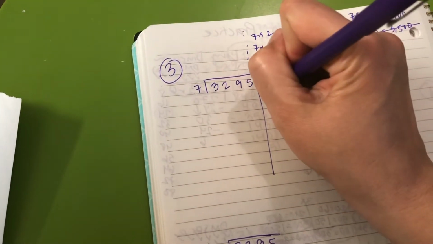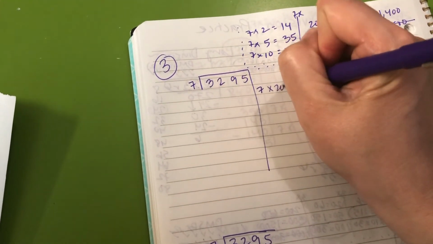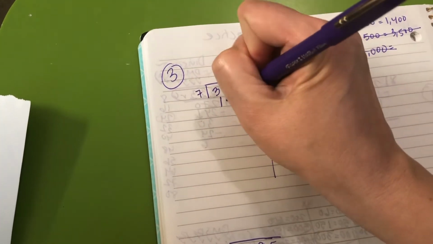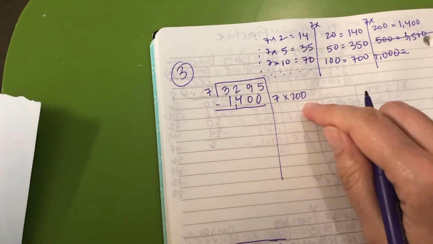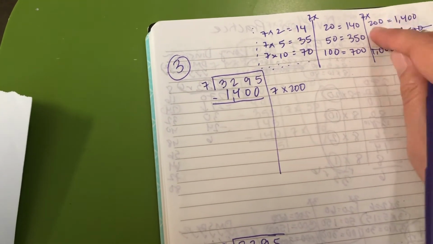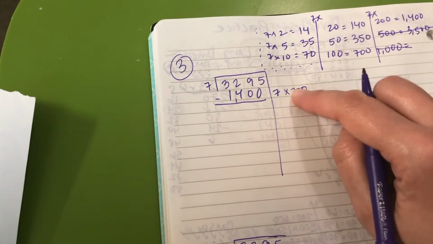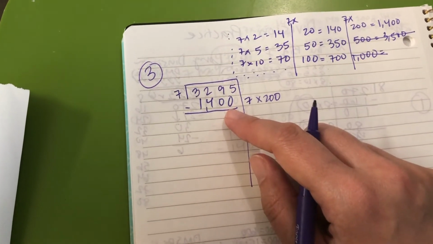So I'm going to start with 200 groups of 7. So 7 times 200 is 1,400. You might be saying now, Ms. Perkins, I can see another number we could make a group of, and we could subtract, and it would be faster. Are you allowed to do that?